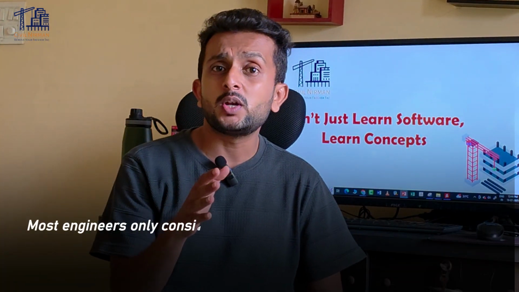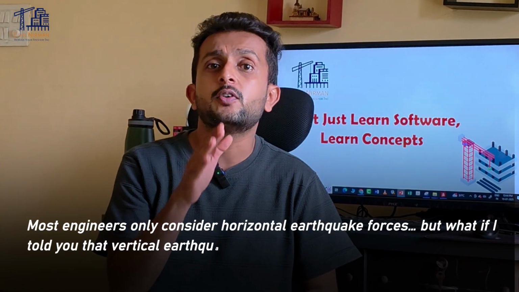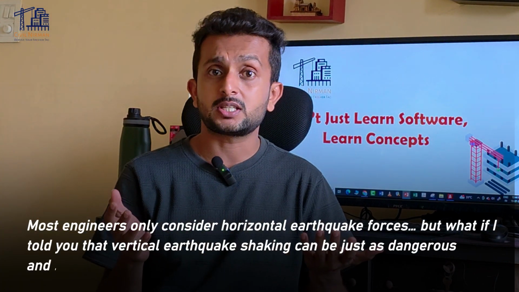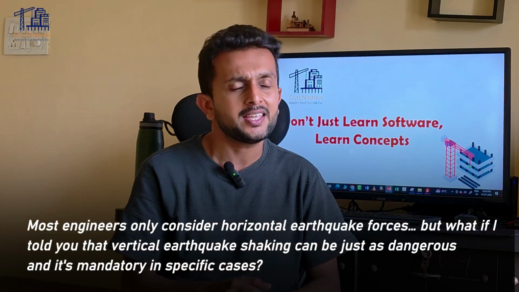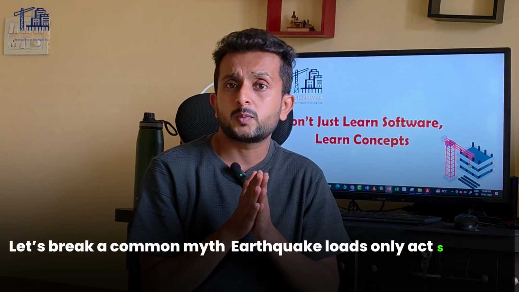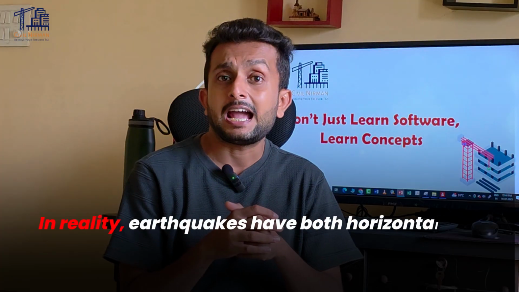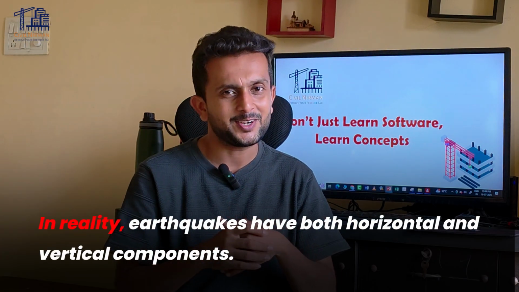Most engineers only consider horizontal earthquake forces. But what if I told you that vertical earthquake shaking can be just as dangerous and it is mandatory in specific cases? So let's break down a myth that earthquake loads only act sideways. In reality, earthquakes have both horizontal and vertical components.